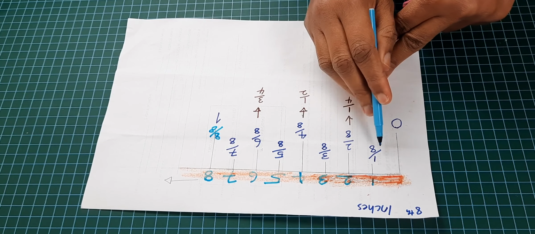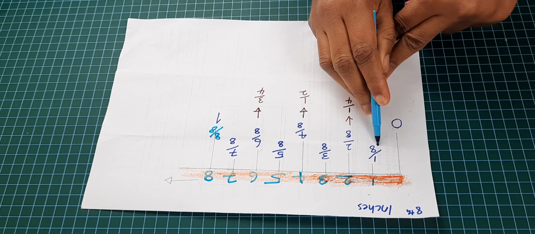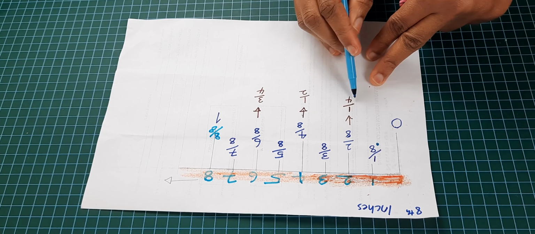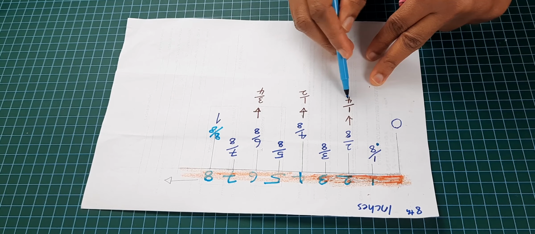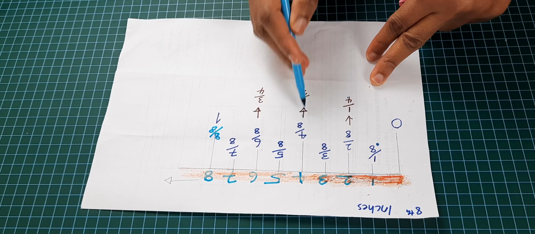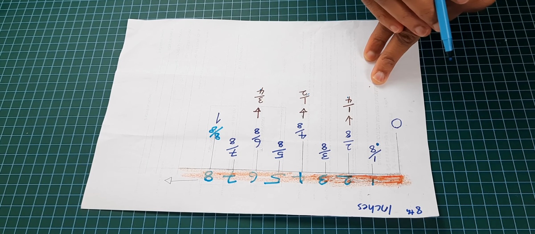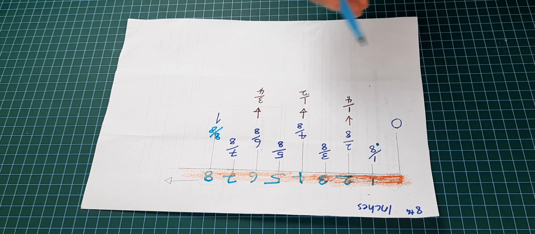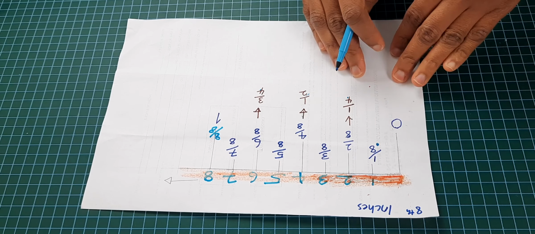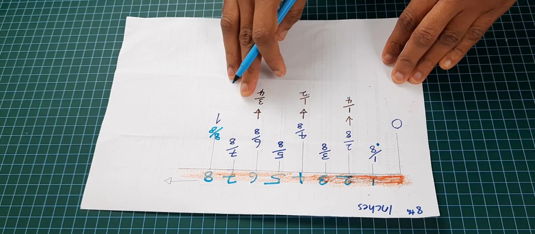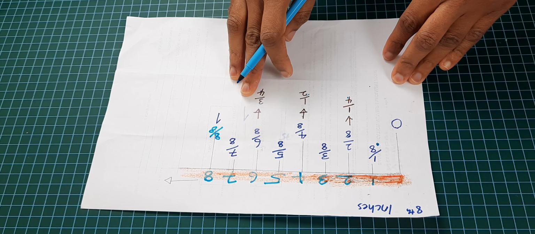1/8 is not divisible. 2/8 is divisible, so I've got 1/4. 4/8 is divisible. I've got 1/2. 6/8 is divisible. I've got 3/4. And 8/8, which is the same as 1.